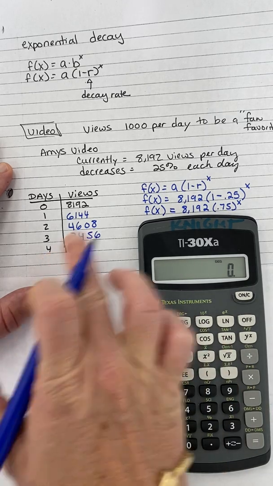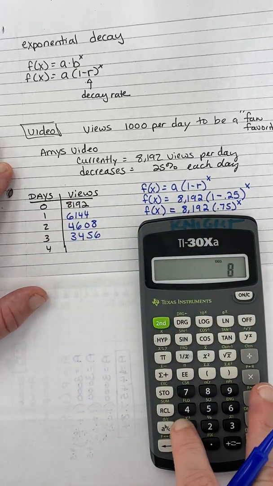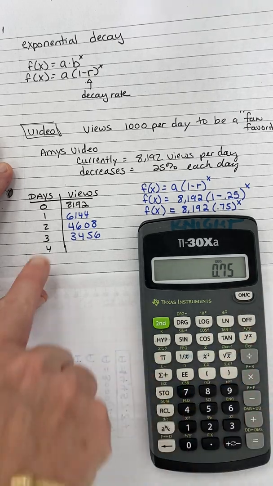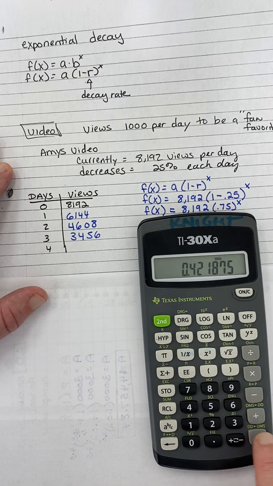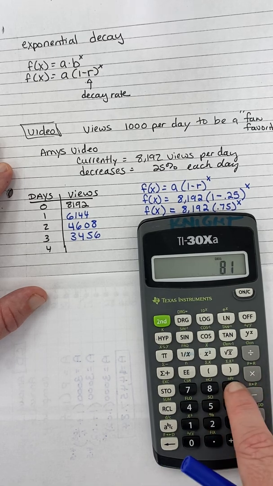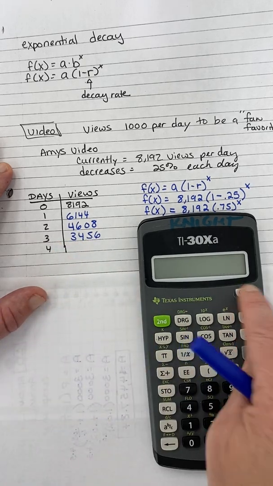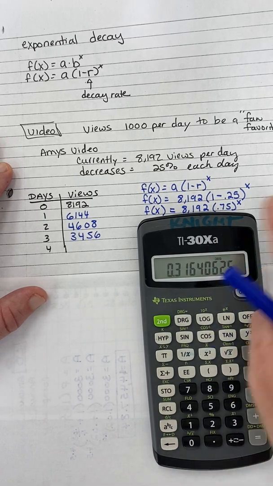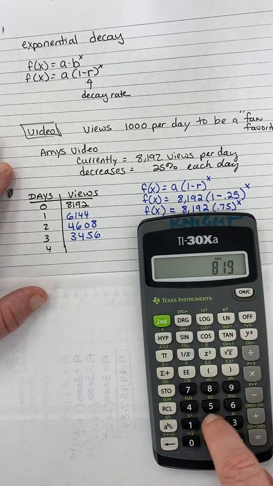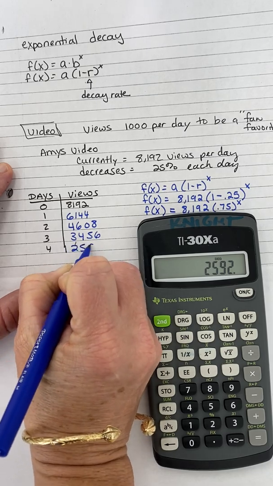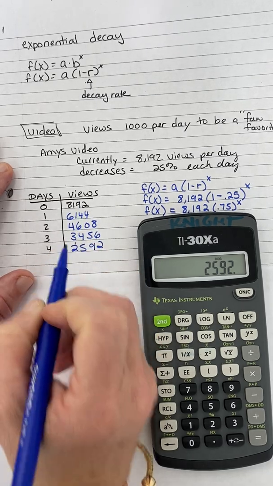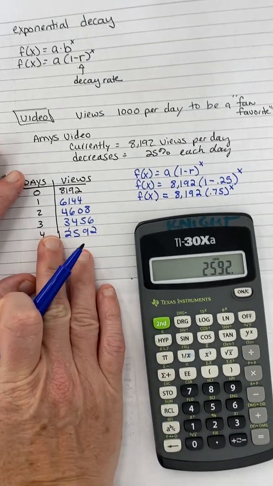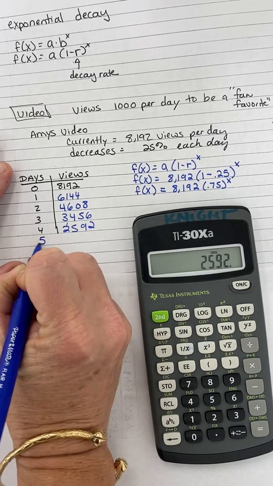Or we can try it again. Let's plug in 4 and see if it works. Oops, sorry, I got to do my 0.75 first. We'll practice with the 3 and make sure we got the same answer. Yep. Okay, 0.75 raised to the 4th power times 8192. So you can see the video event. So if the question asks when is it going to stop, well, I'd have to keep going because on my chart, I'm still a fan favorite, but I'm getting closer here.